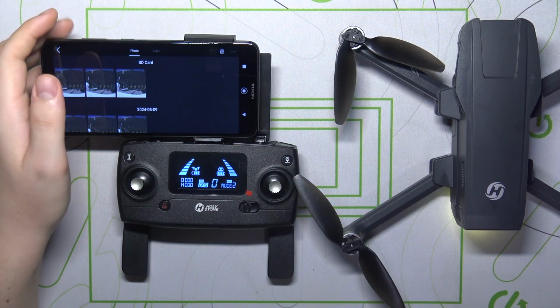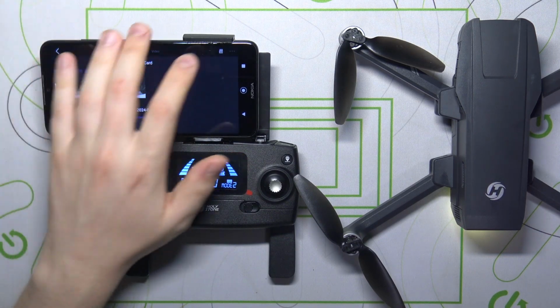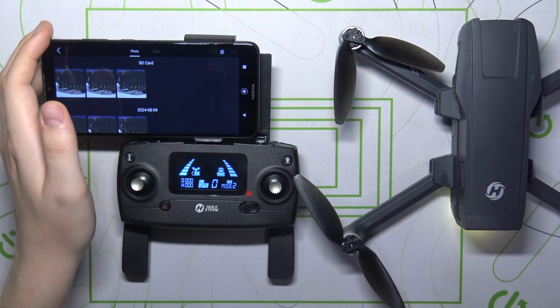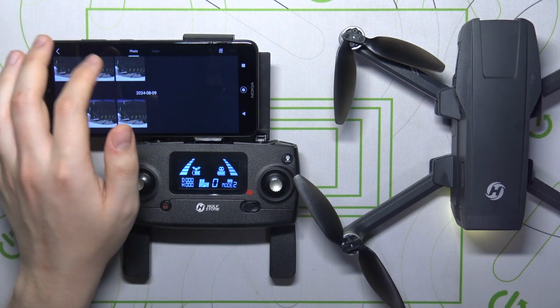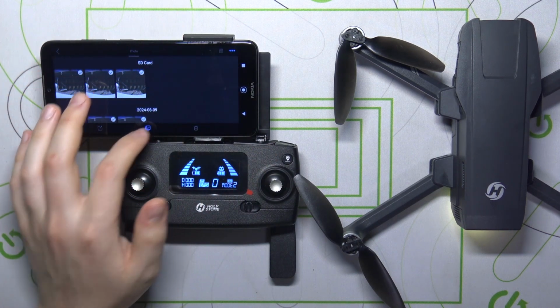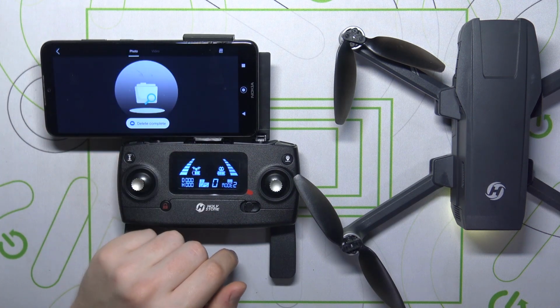Now inside the gallery, you can switch between photos and videos, as well as all media and media stored only on an SD card. If you would like to clear your gallery or erase all photos and videos you have created, just tap at this button here, then press the select all button, and well, then send everything to trash.